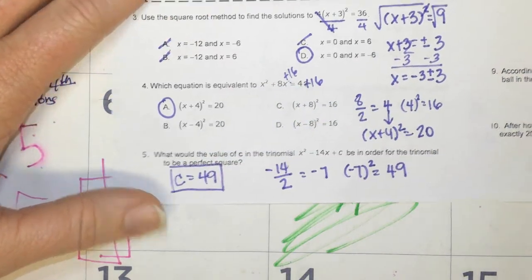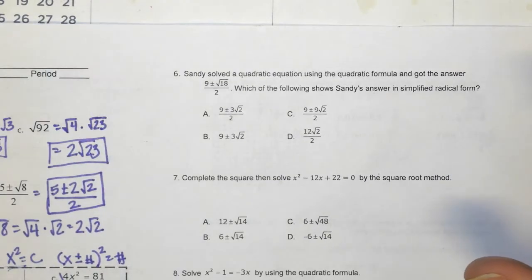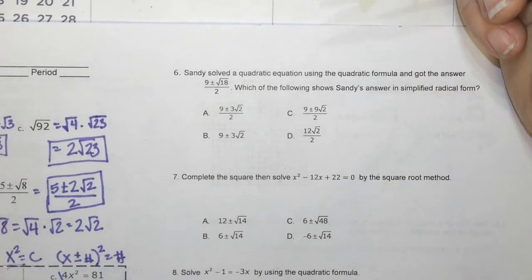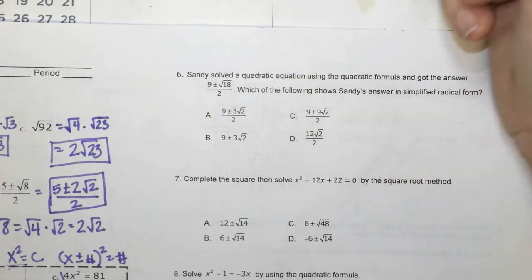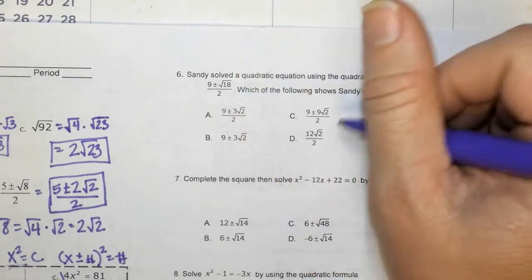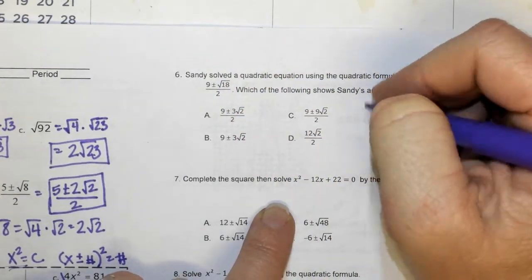All right. Moving on to number 6. It says that Sandy solved a quadratic equation using the quadratic formula and got the answer 9 plus or minus the square root of 18, divided by 2. Which of the following shows Sandy's answer in simplified radical form? So again, like we did over here in the beginning, we're going to take what's inside of the square root, and that's what we're going to simplify, because that's what they've got going on here.